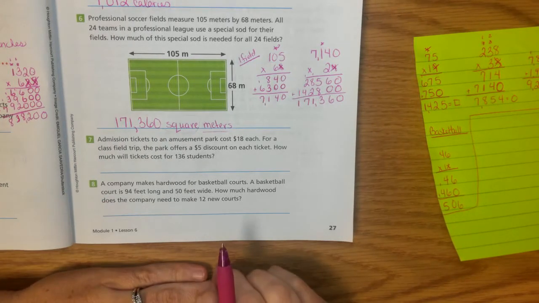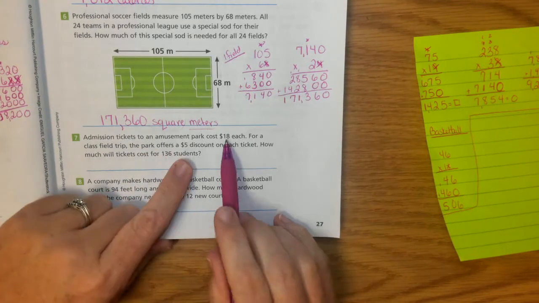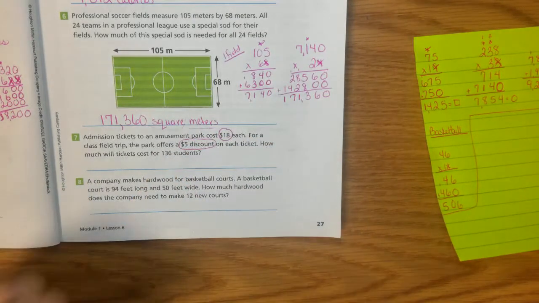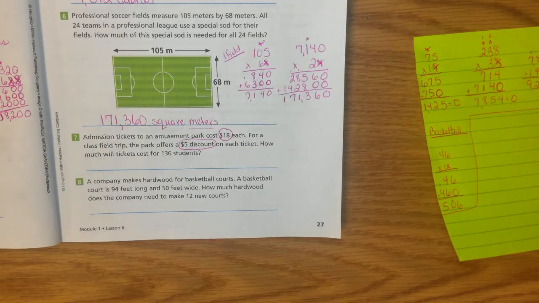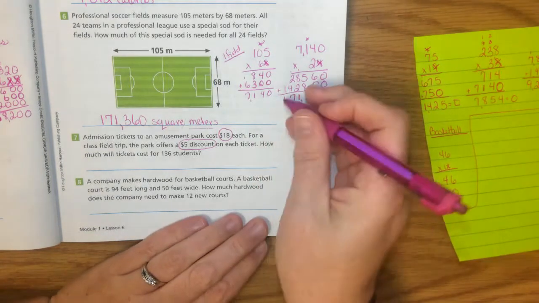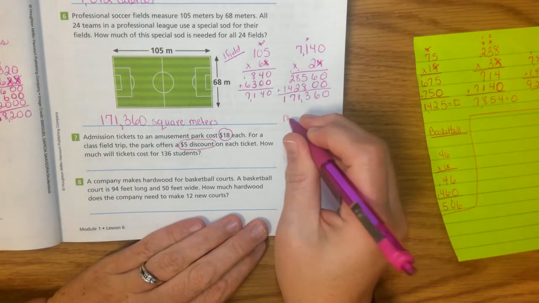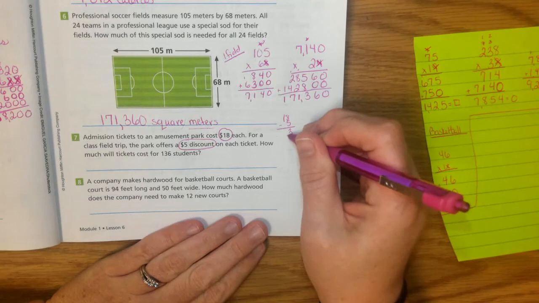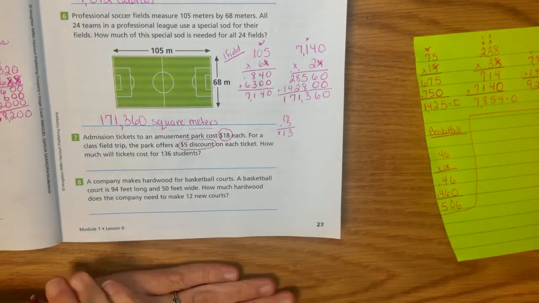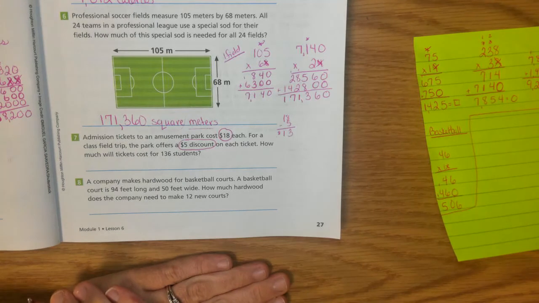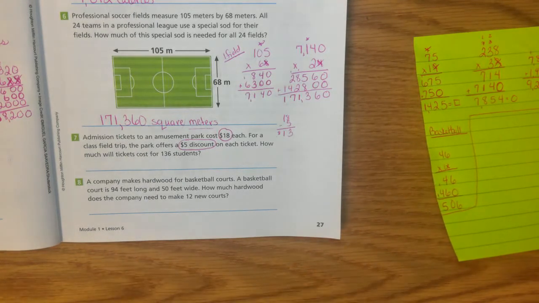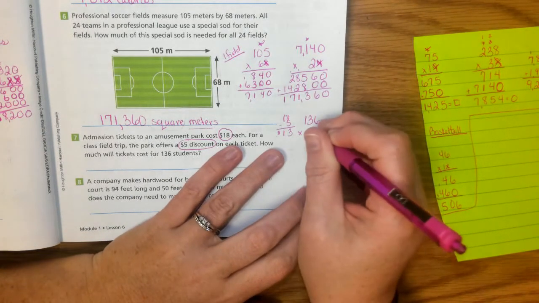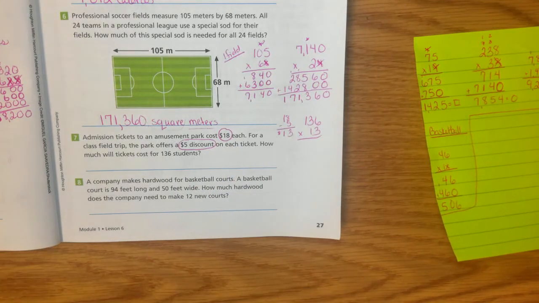Wow. Our first step for this one should be fairly easy. If it normally costs $18 and they're going to get a $5 discount, what does that mean we're going to do? When you get a discount, you subtract. So 18 minus 5, you should be able to do that in your head, but if you need to subtract it out, 8 minus 5 is 3 and 1. So each ticket now only costs $13 because they're having so many kids go. So we're going to take 136 and we're going to multiply that by our new price of $13.